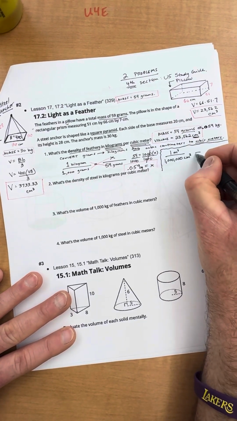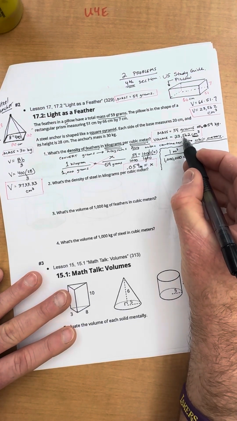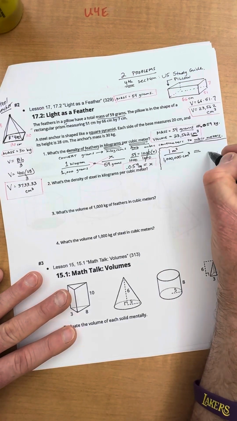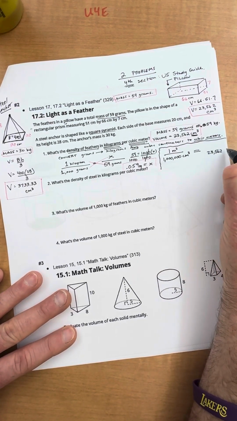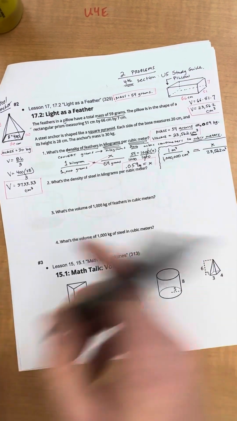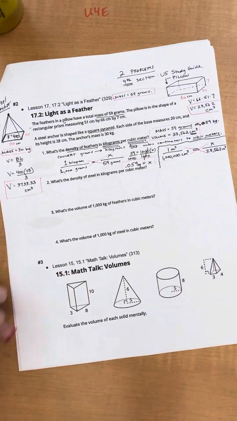So you're just going to set a fraction over on the right and then write this in. If the cubic centimeters are on the bottom, you put this one on the bottom. And then we got to solve for x. Cross multiply. These are super important concepts.